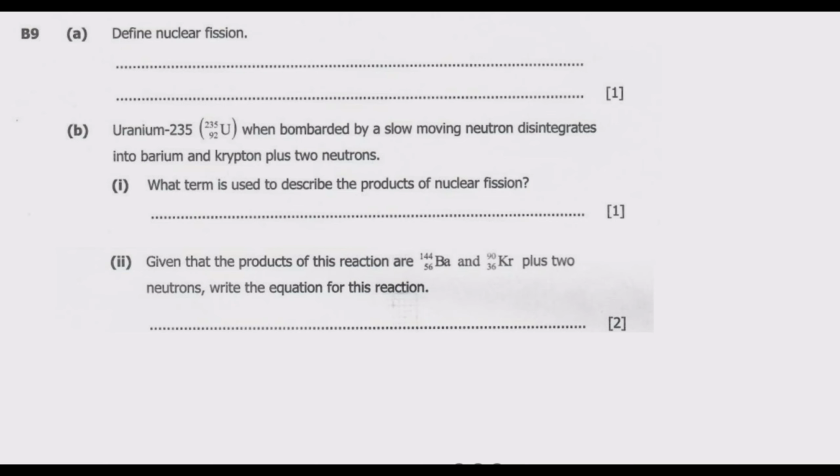Let us look at question B9. Define nuclear fission. This is straightforward, so we just need to say what it is.